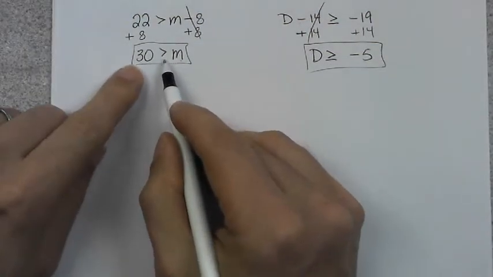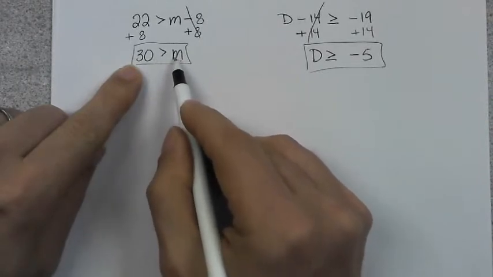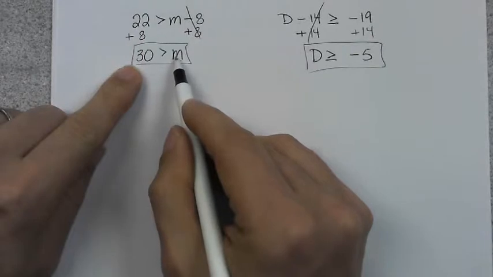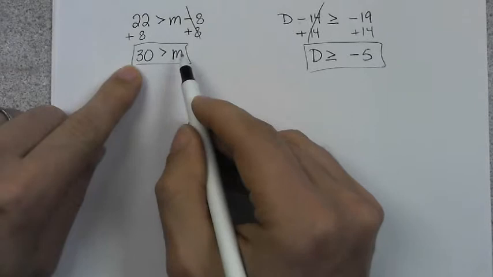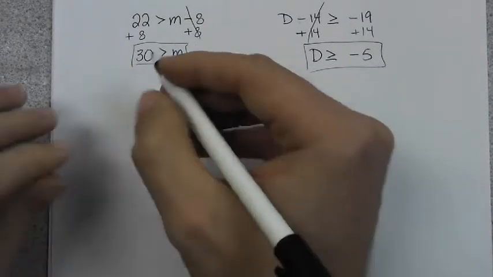Right here, we know that m has to be less than 30. So what happens if we put a number in there that's not less than 30? What happens if, let's say, we use 100?